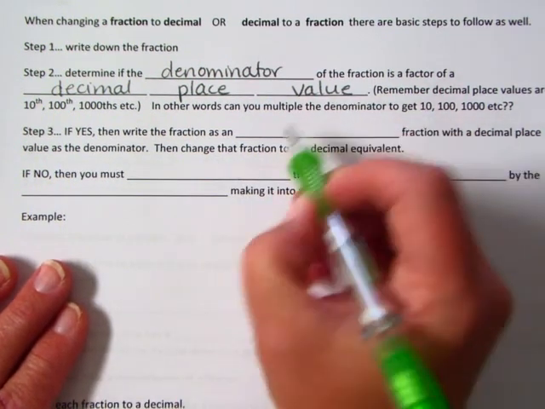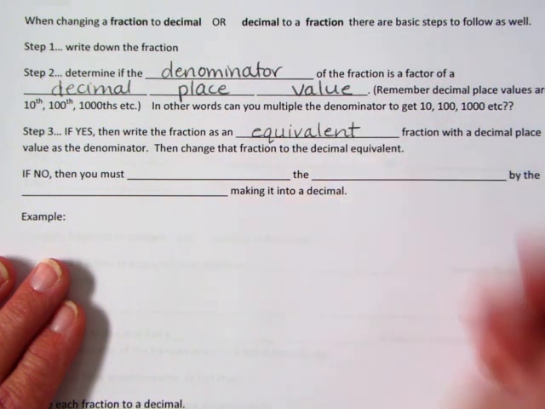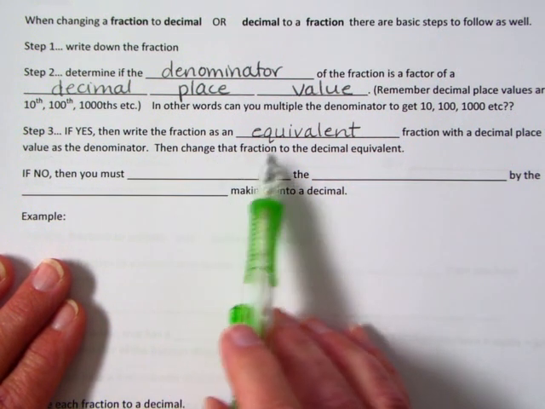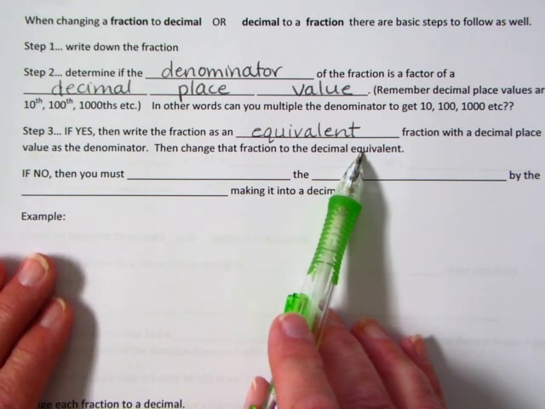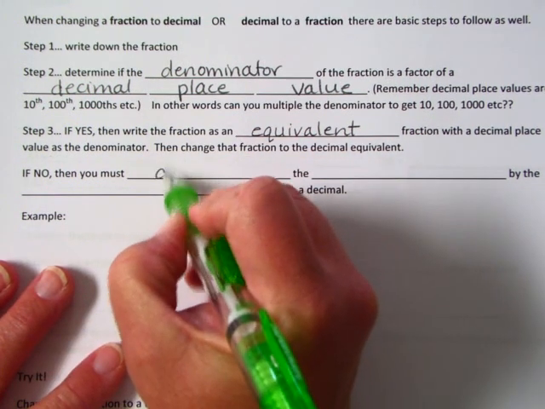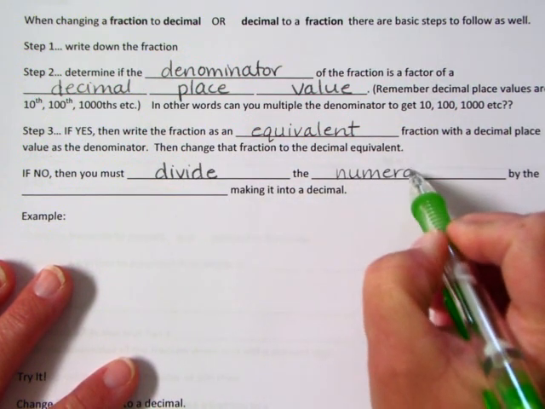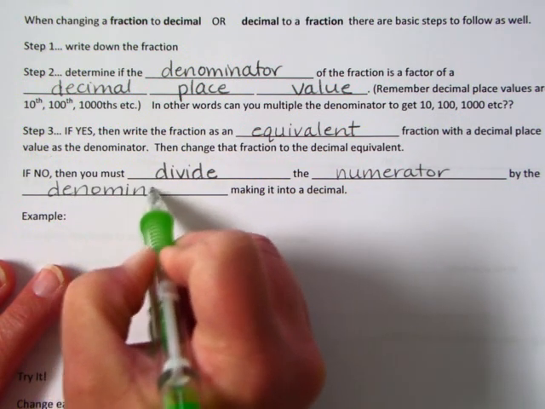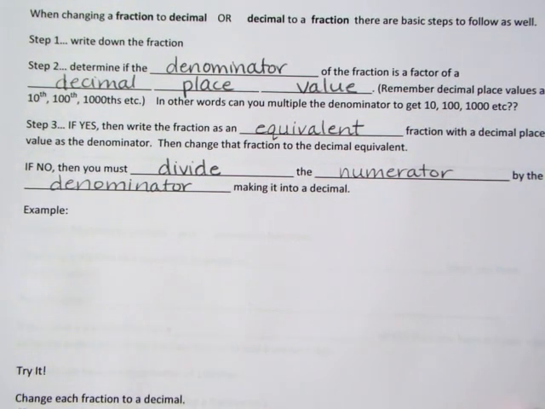If yes, then write the fraction as an equivalent fraction with a decimal place value as the denominator. Then change that fraction to the decimal equivalent. We'll do an example in a minute. If no, then you must divide the numerator by the denominator, making it into a decimal. Watch what happens. Let's look at our examples.